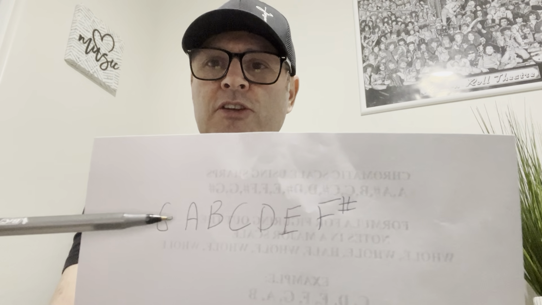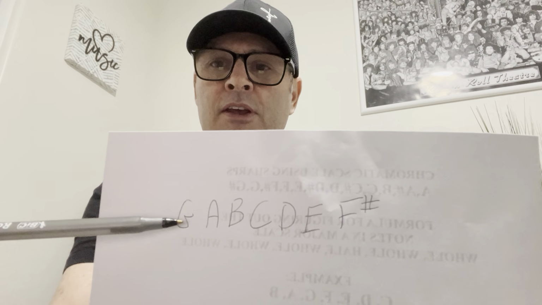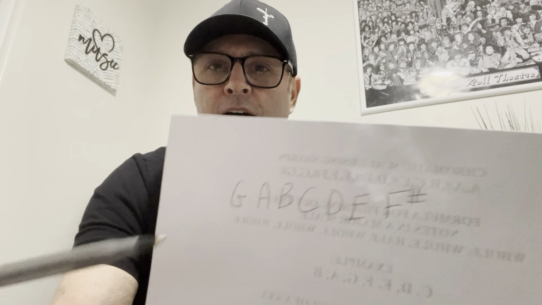So it's going to change some of these chords from major to minor chords, obviously, because we raise the F up a half step. That's what sharping a note means.